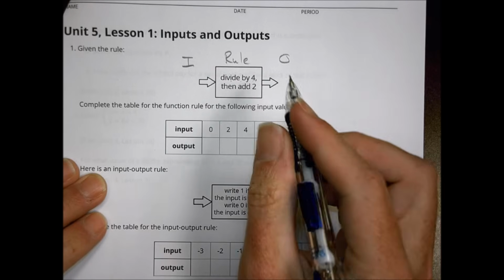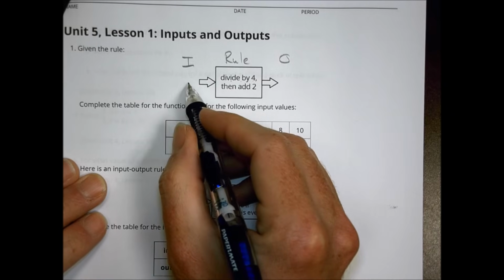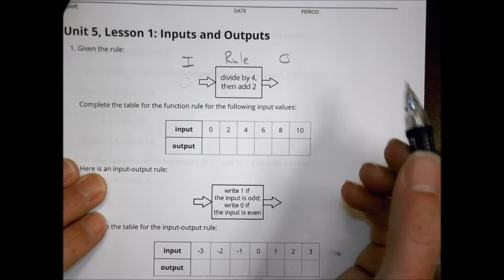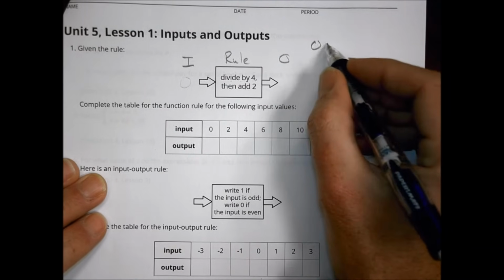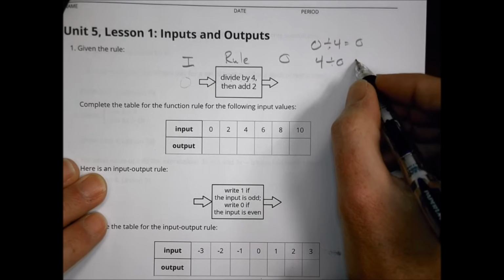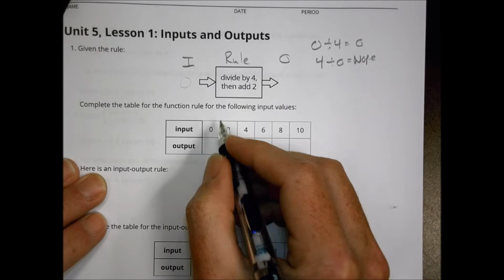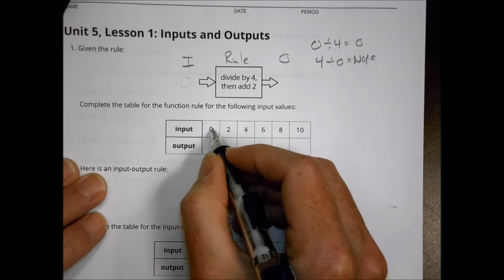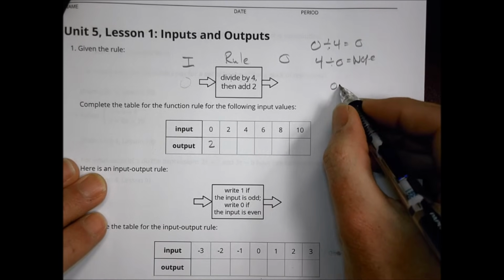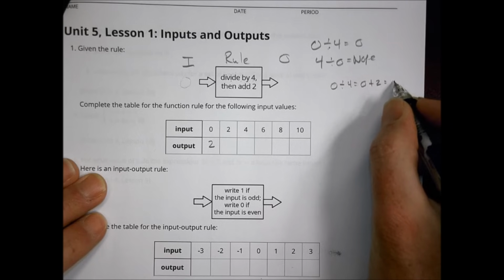All right, so let's take a look at the first one. We put 0 in here, okay? We divide by 4. 0 divided by 4 is still 0. Remember, we can do 0 divided by 4 equals 0, but you cannot do 4 divided by 0. Okay, so keep that in mind. So 0 divided by 4 is 0. Now then we add 2 to that, and we end up with 2. Okay, so 0 divided by 4 equals 0 plus 2 equals 2.